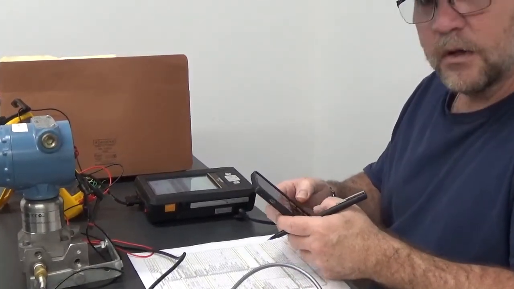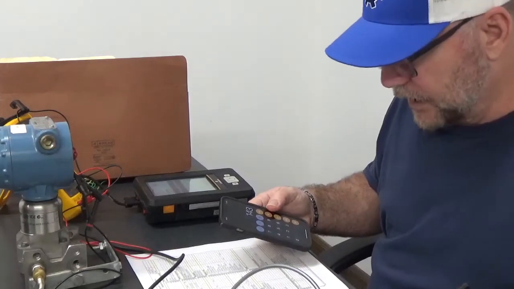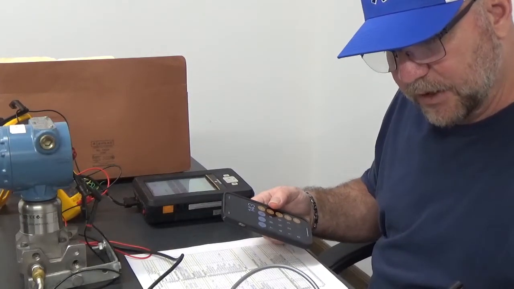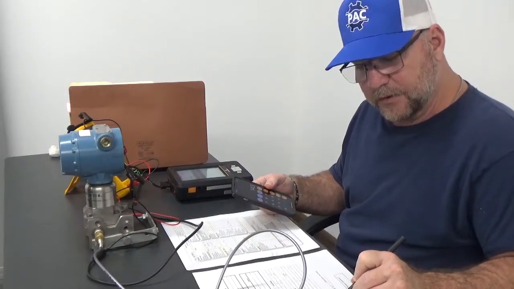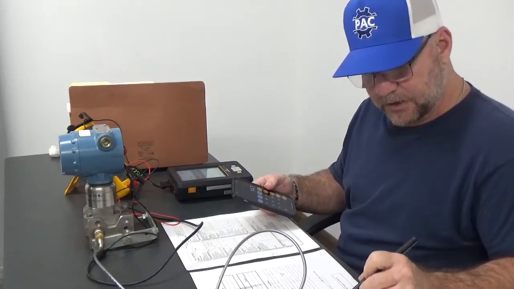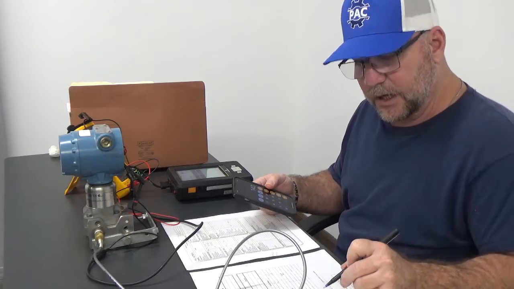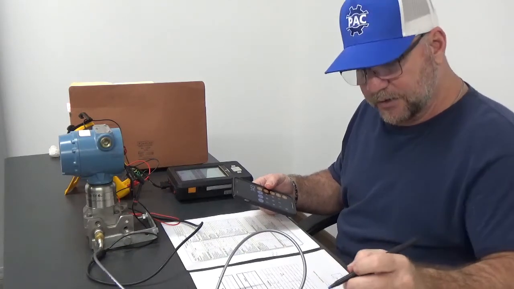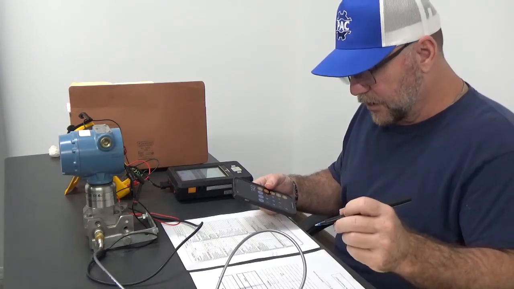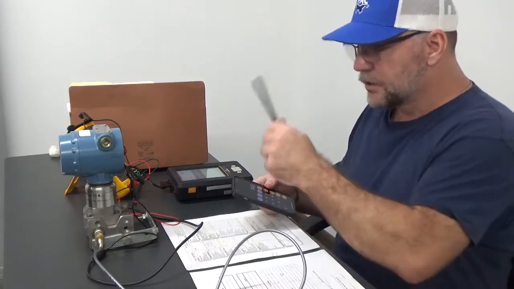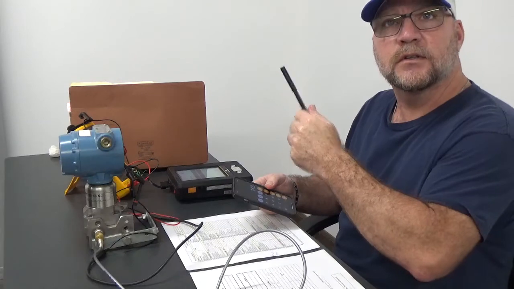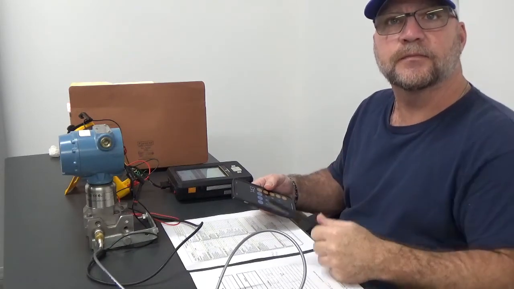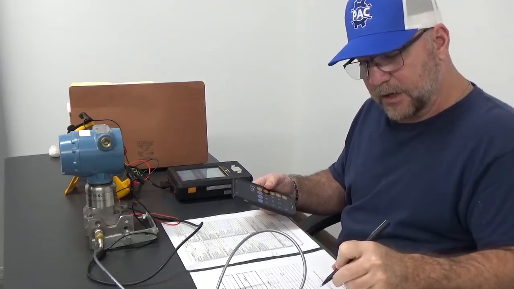Okay, Tom, what are we doing here? Basically, what I'm doing right now is calculating what I believe my pressure should be at the 25% range, 50% range, 75% range, and the 100% range. So when I change my pressures to those percentages, I should see the milliamp at 8, 12, 16, and 20. Okay, that's very good. That way I can do my calibration.